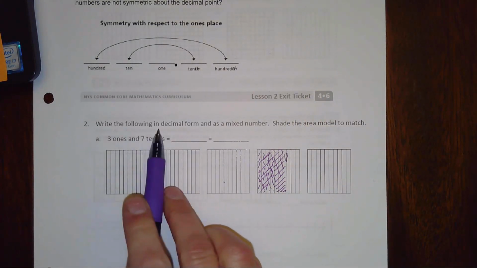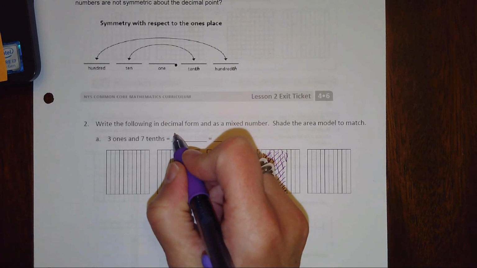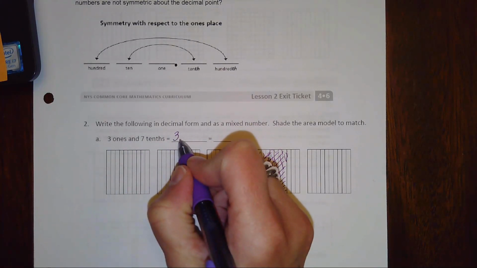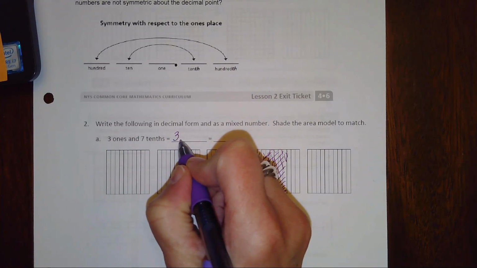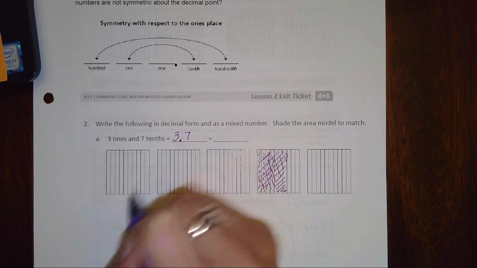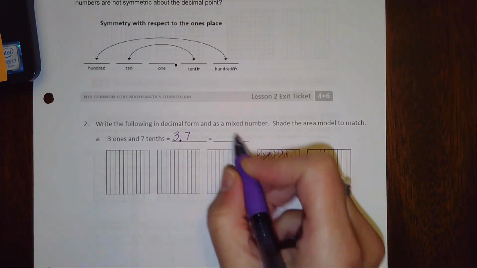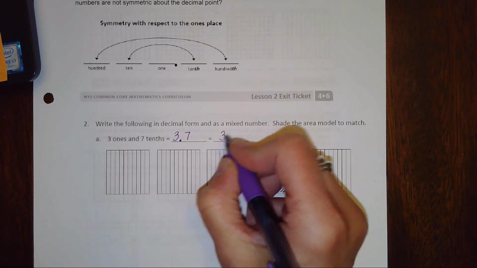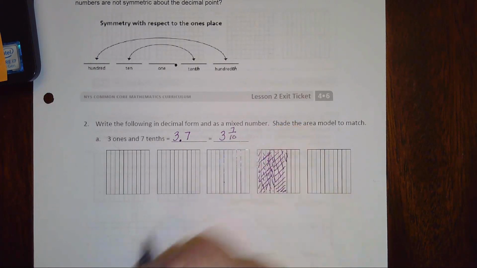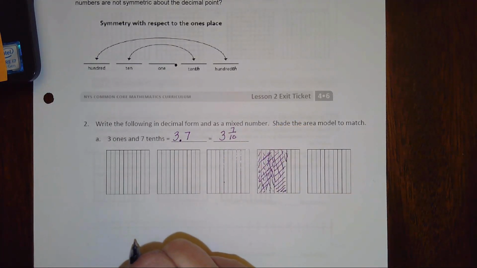It says write the following in decimal form. So that would be 3 ones. A decimal means and. 7 tenths. And then they said as a mixed number. So that would be 3 and 7 tenths. All right, just showing you the grid that they often use.